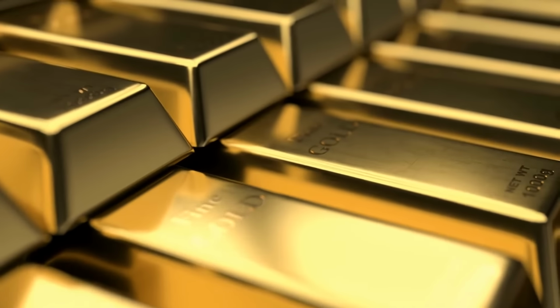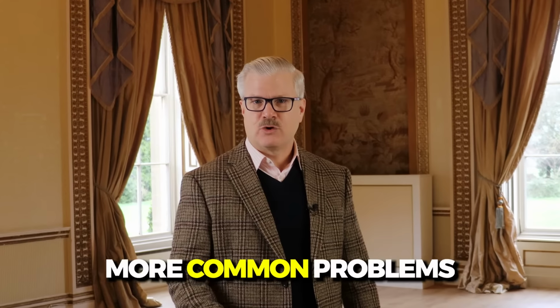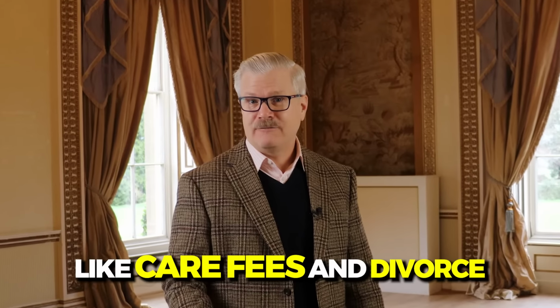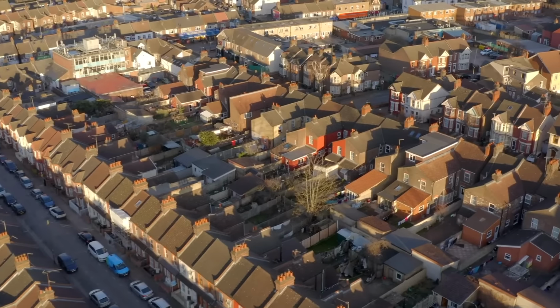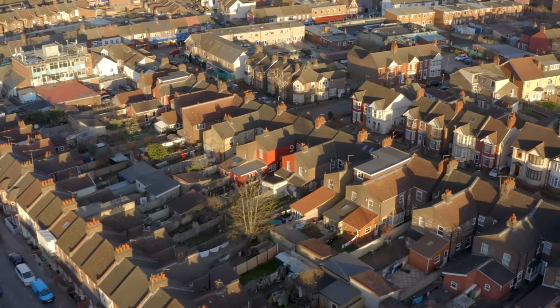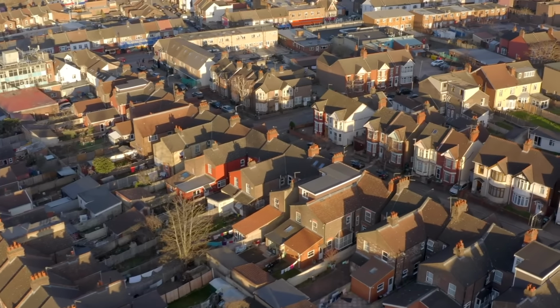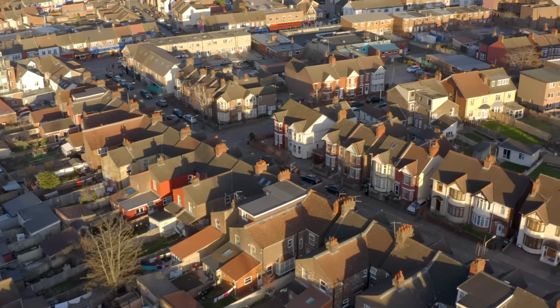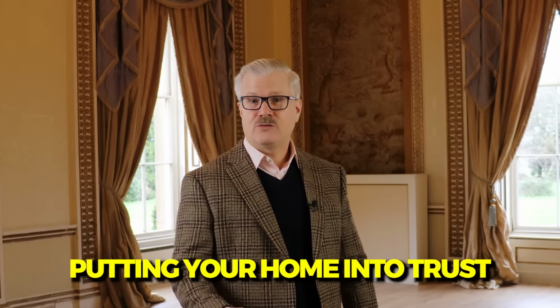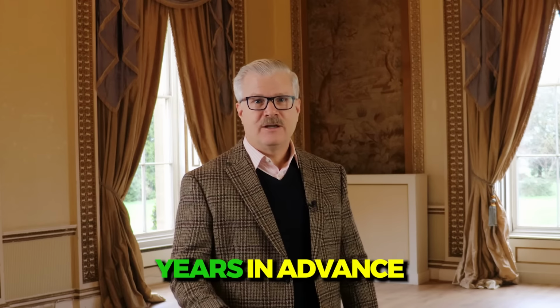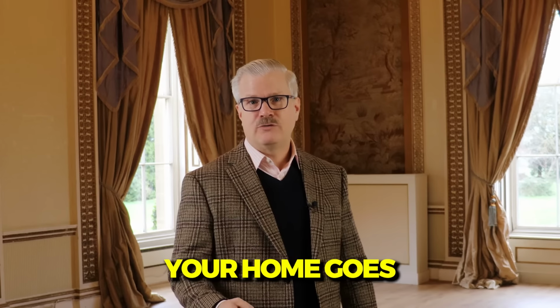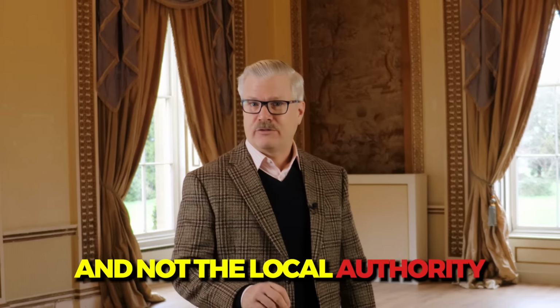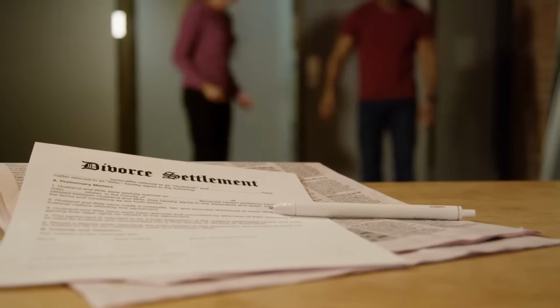Most people think trusts are for the rich or people with inheritance tax problems, but they solve for much more common problems like care fees and divorce. Since most families don't have an inheritance tax problem, holding on to your home and not losing it to care fees is much more important. Putting your home into trust years in advance means it's much more likely your home goes to your children and not the local authority. Divorce is also a big problem.